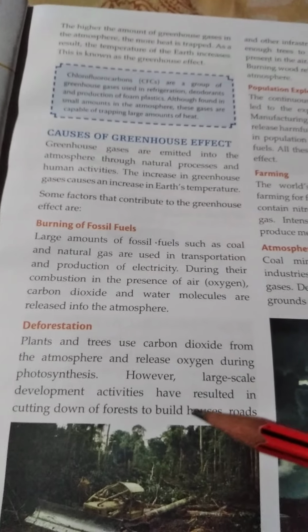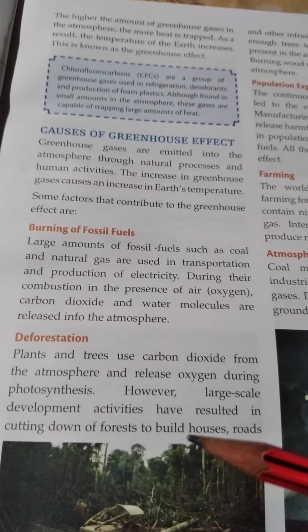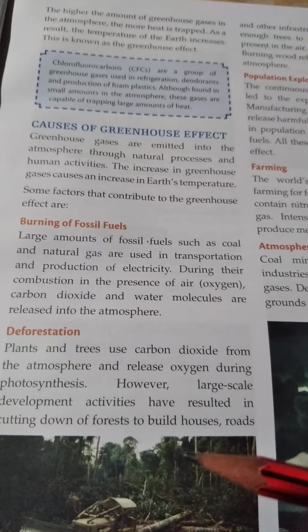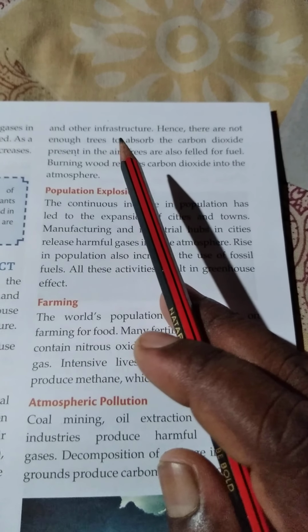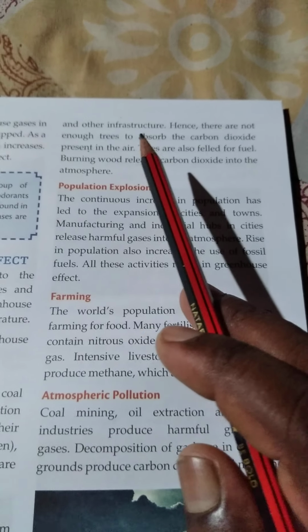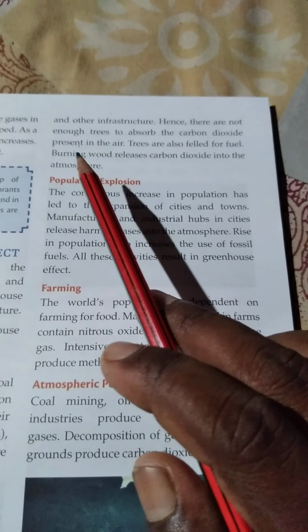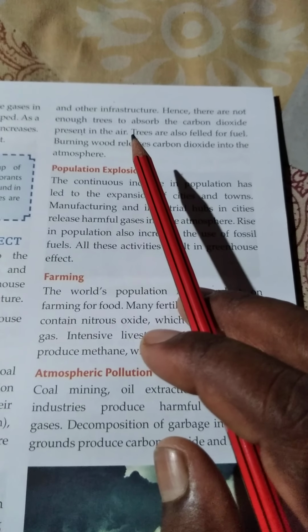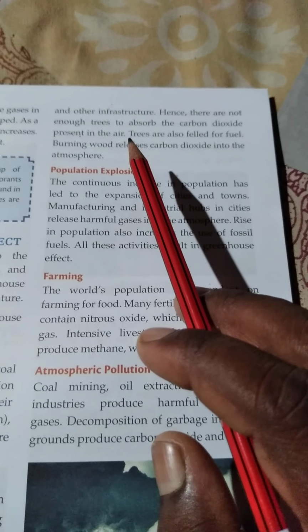We could see that a large number of jungles are cut in order to make buildings, roads, and other infrastructures. Hence, there are not enough trees to absorb the carbon dioxide present in the air.